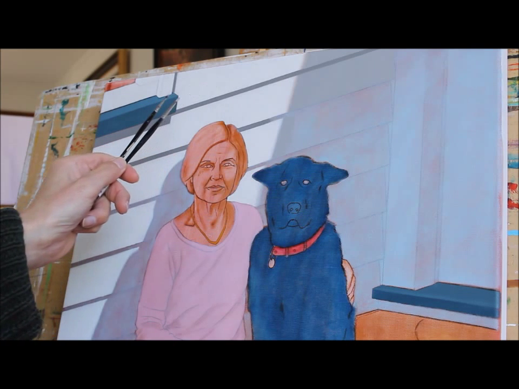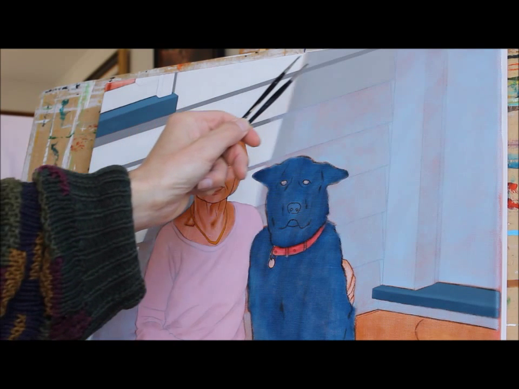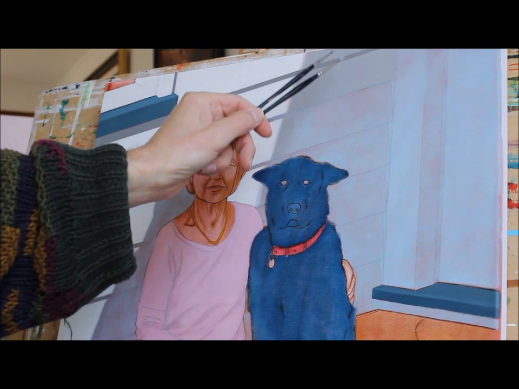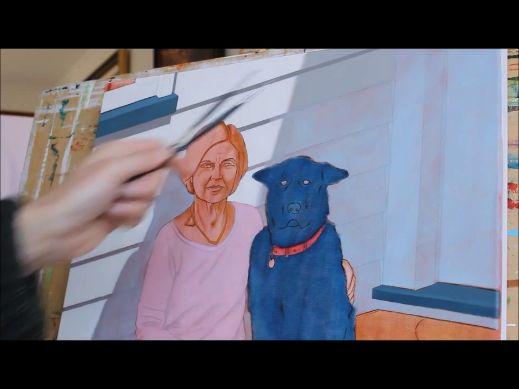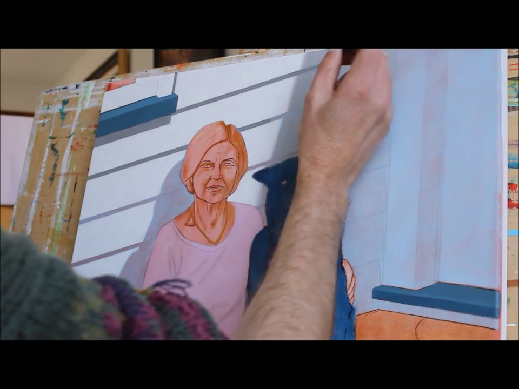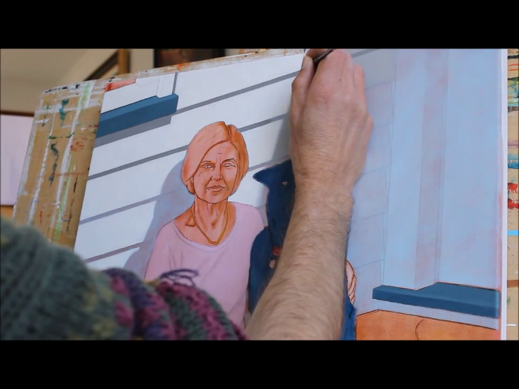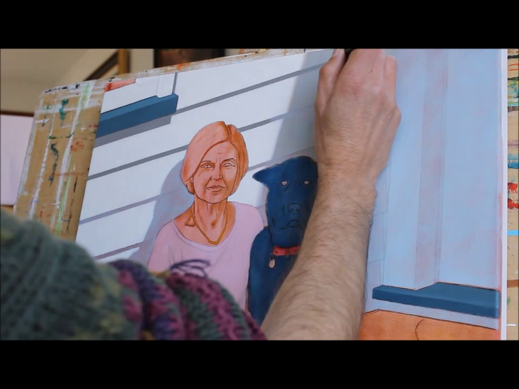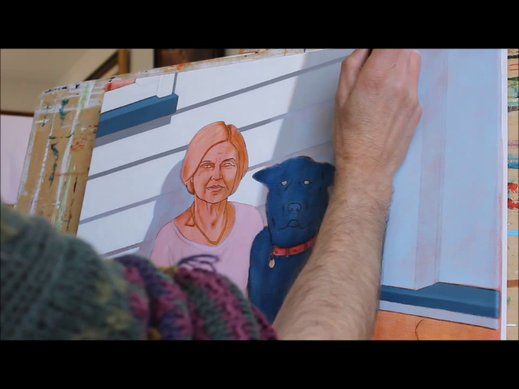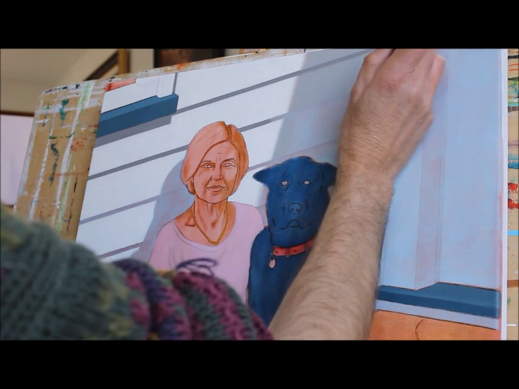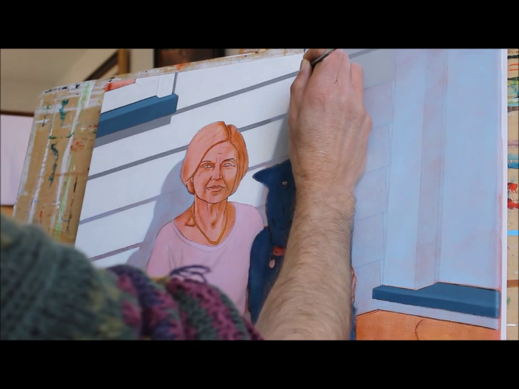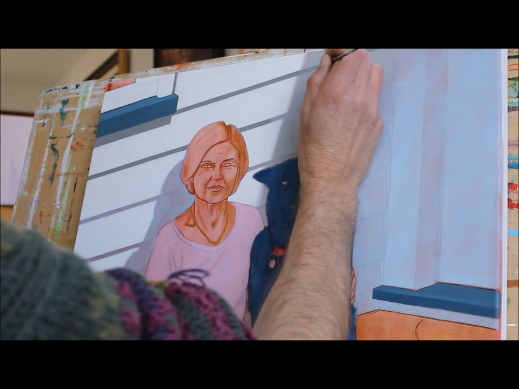Also, as this hard-edged shadow moves into the other shadow region, you'll find that it will blend in a lot more than it does in the sunlight. So you want to soften this considerably more.